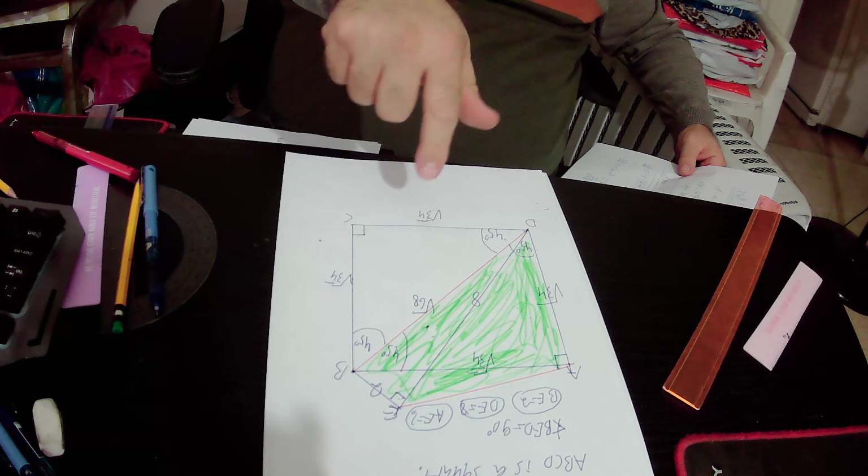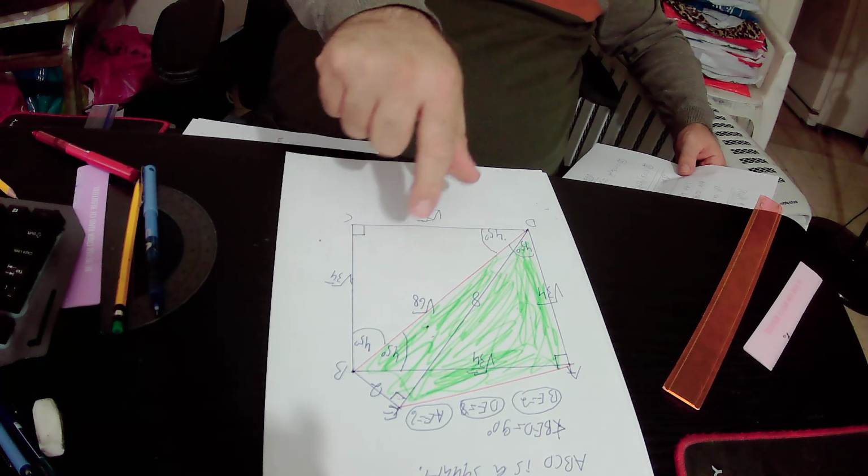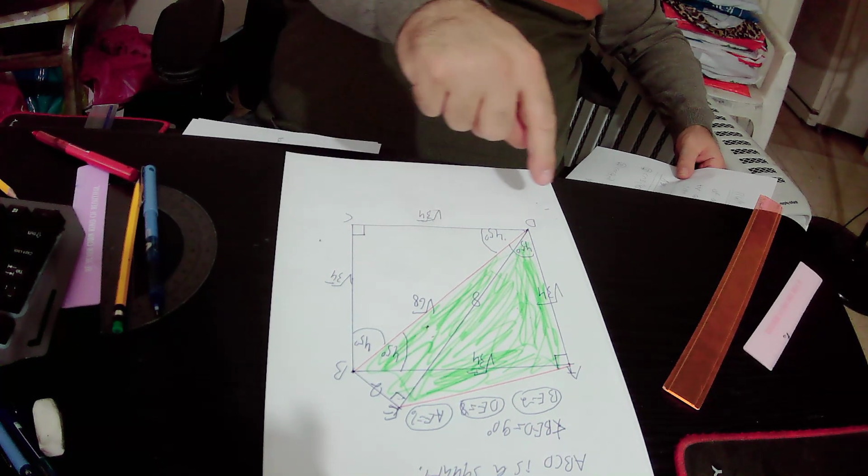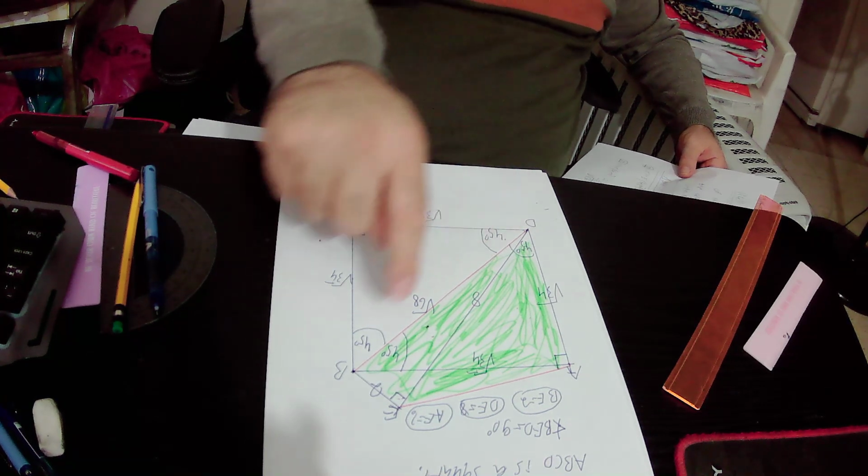Again, in the right triangle BCD, cosine 45 degrees equals DC over DB.